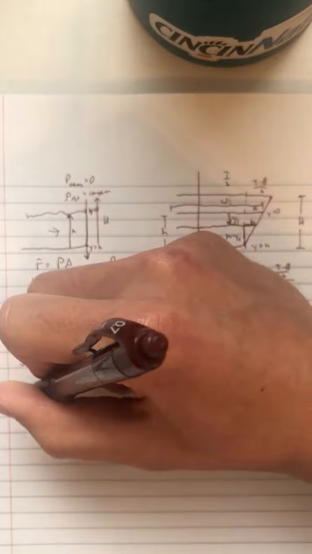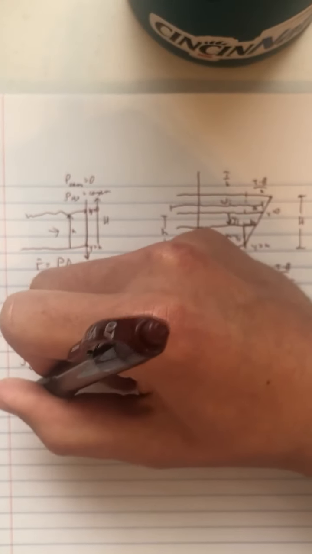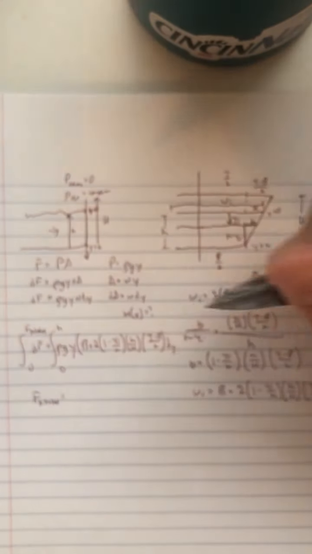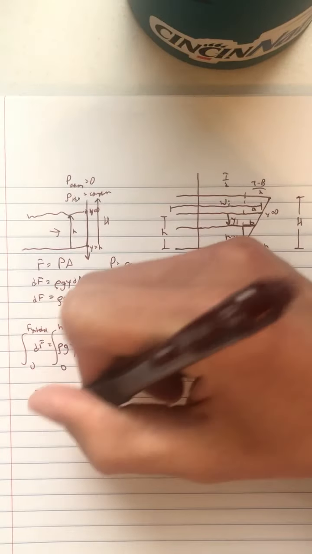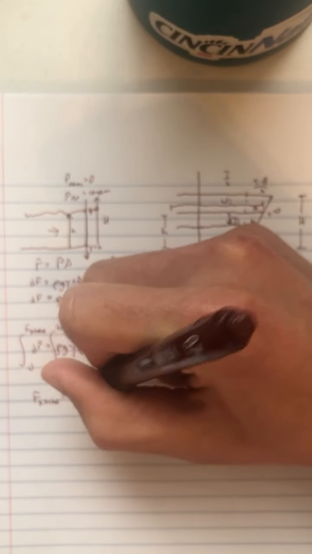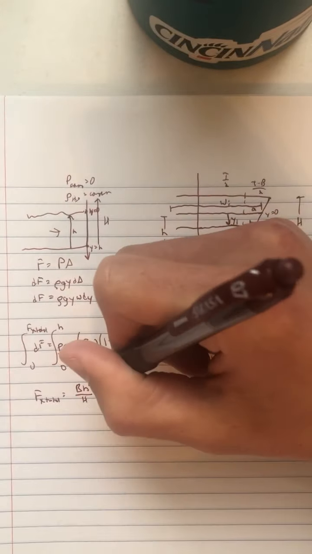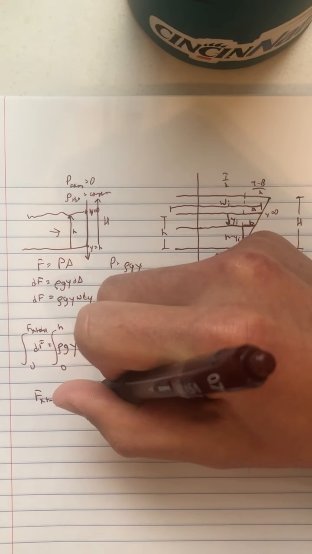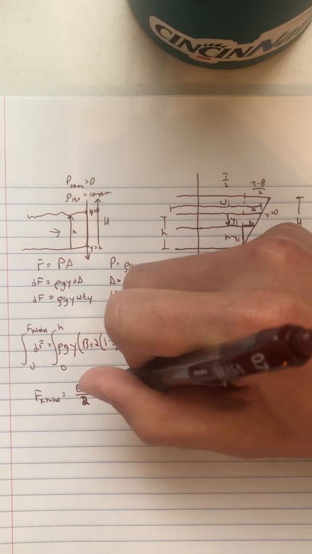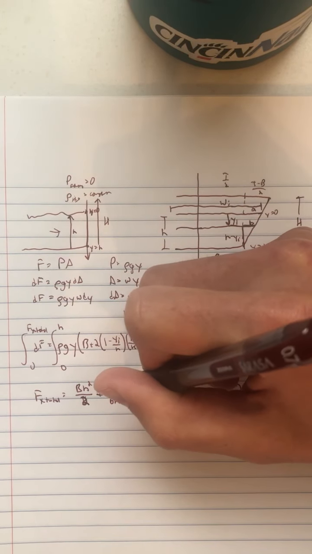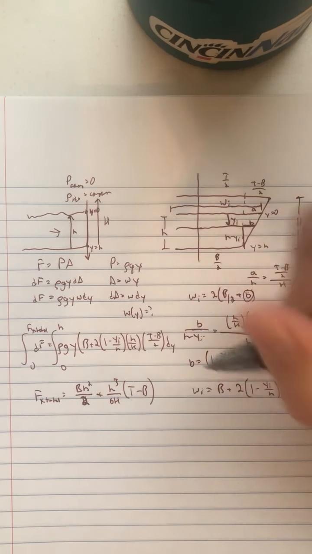After we plug this into Wolfram Alpha, we get the F x total is equal to the expression b times little h squared over 2 plus little h cubed over 6 times big H times t minus b.